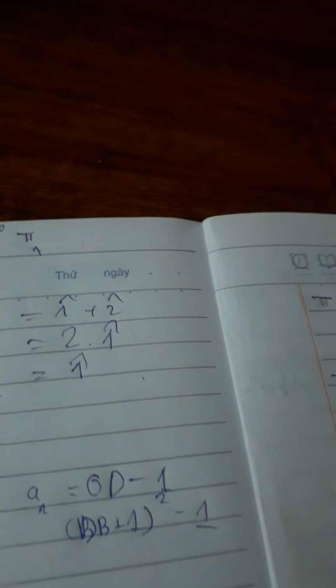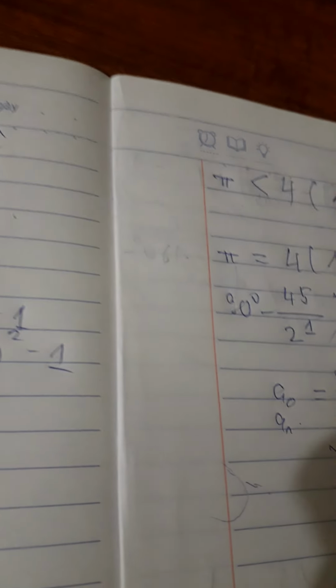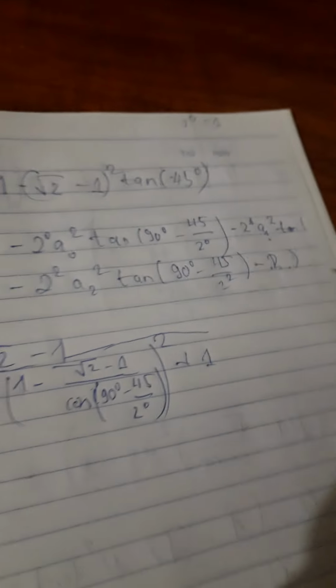Then we get DB, we plus 1, right? Obviously, we get that with square, we plus 1, so we get that OD here, put the big square root, subtract by 1, and then we get that is A1.